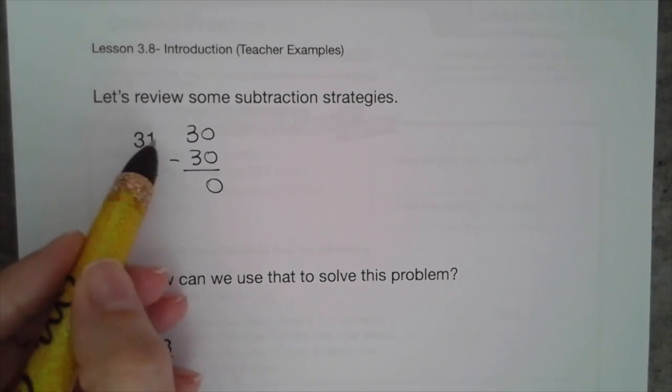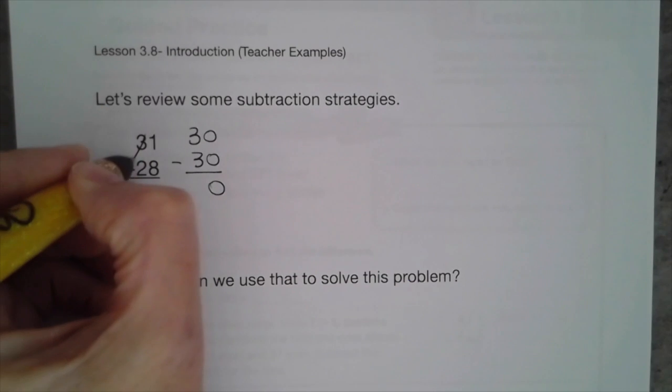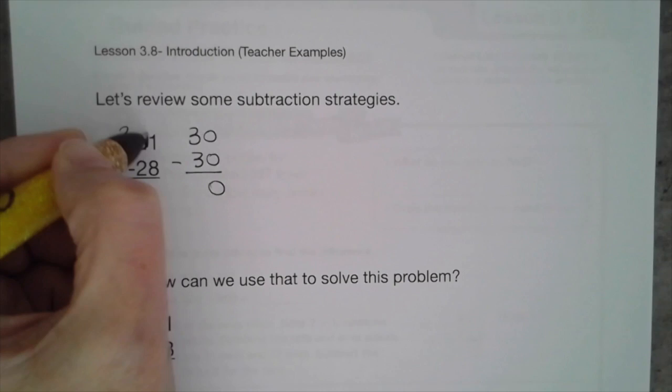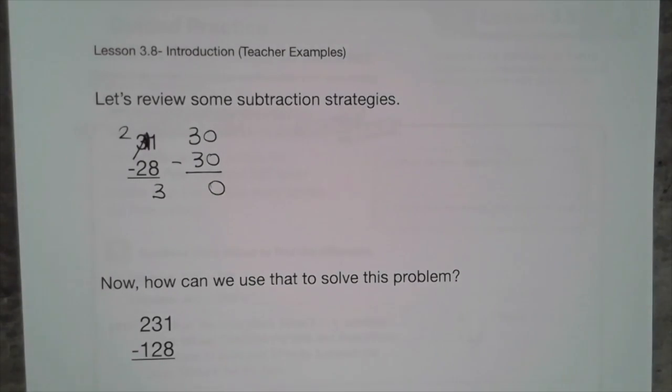All right, so I have 1 on top. I can't do it, right? More on the floor. Go next door and get 10 more. And so then I have 11. I don't know if you can see that 1 there. 11 minus 8 is 3. Okay, that's reasonable, right? So we've talked about that.